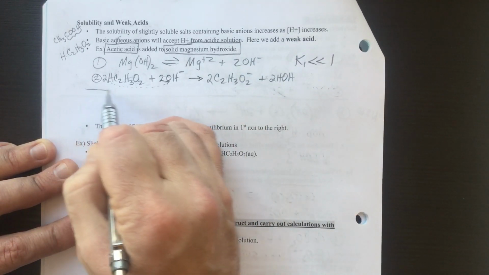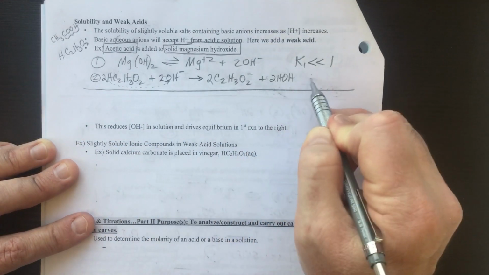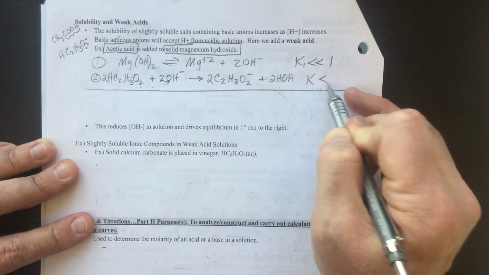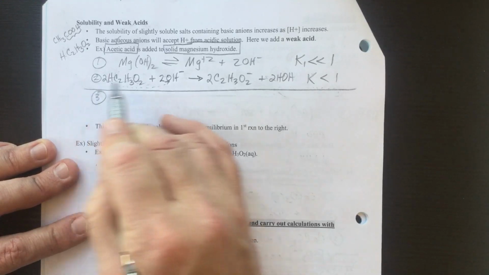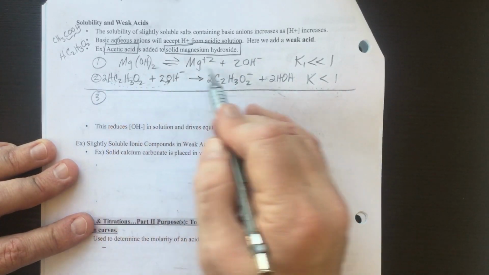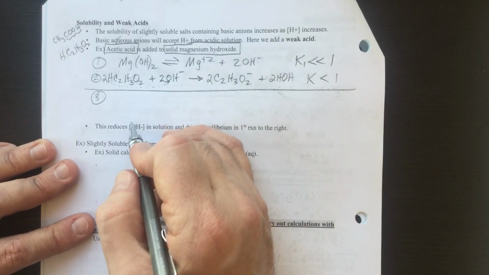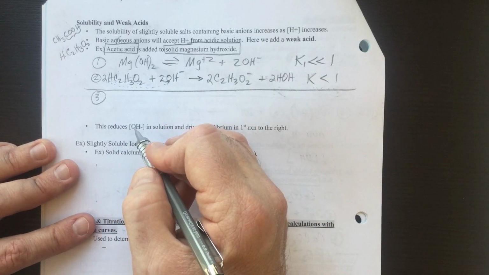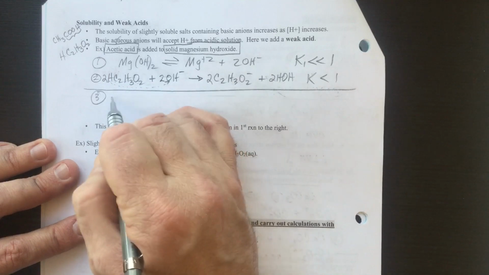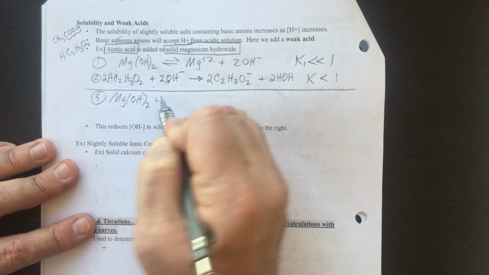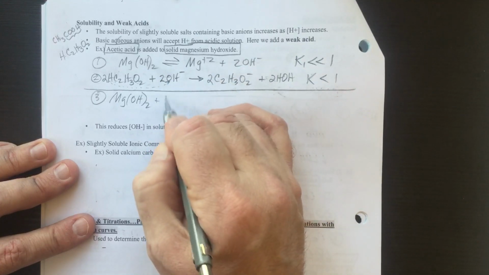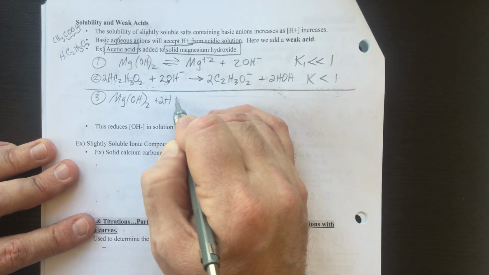But this reaction also is going to have a somewhat low K value. I don't really know. We could look it up if it were really important. However, being that these acid molecules are reacting with those hydroxides, we'll end up forming magnesium hydroxide plus acetic acid, two of them.